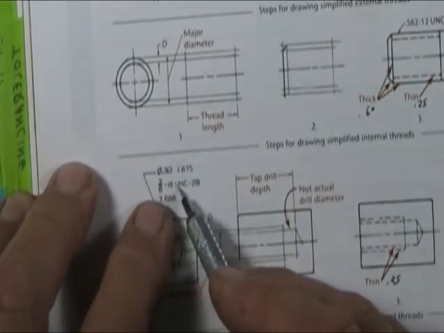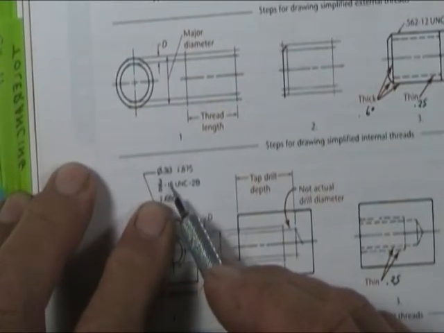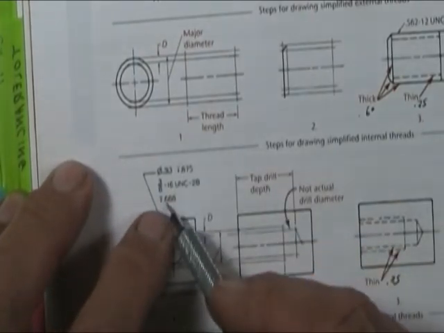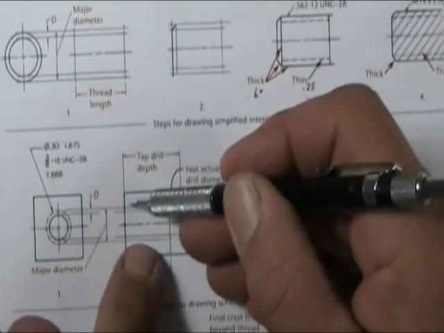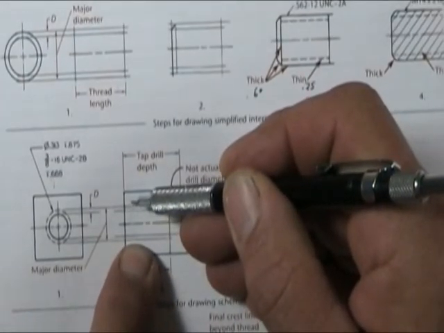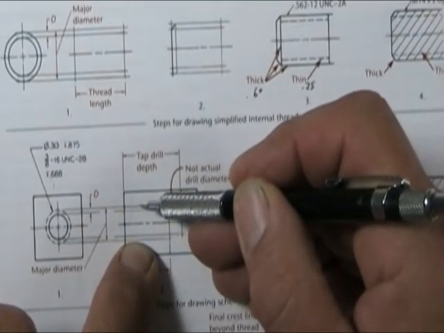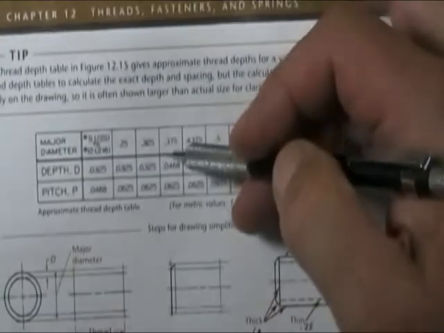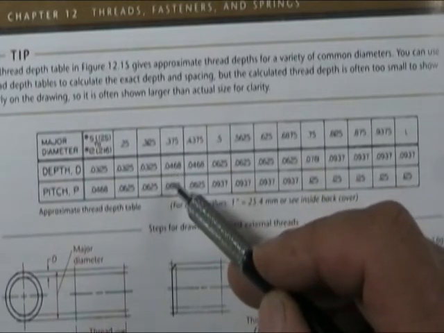The second row is the actual threads for the bolt. It's a 3/8 diameter, 16 threads per inch, Unified National Coarse 2B fit, for a threaded depth of 0.688, which you draw. The outside lines will be the diameter of the fastener, the major diameter, which will be 3/8 inch, 0.375. Then you come down the thread depth. In this case, we look at our chart up here at the top, for 0.375, we use a thread depth of 0.0468.